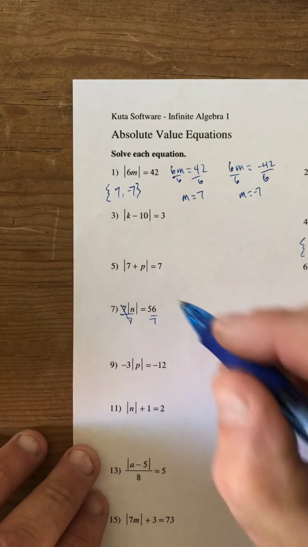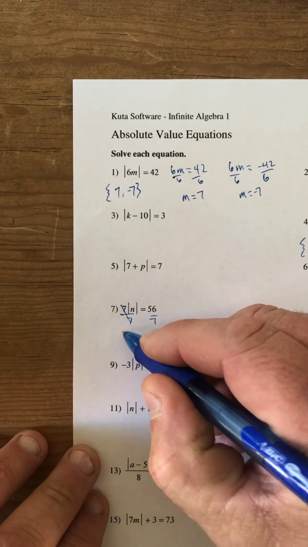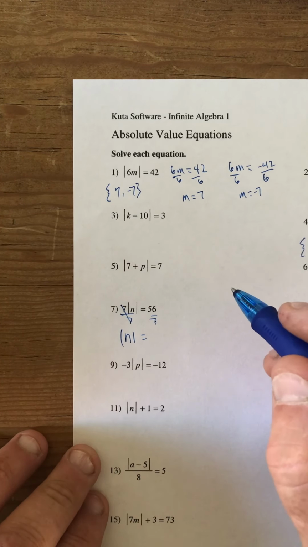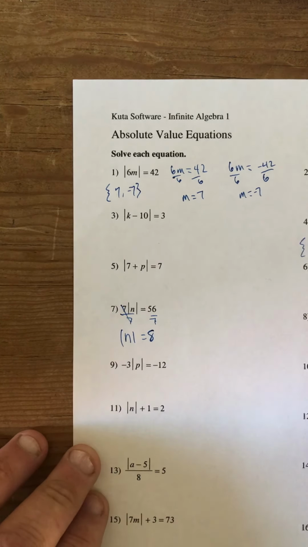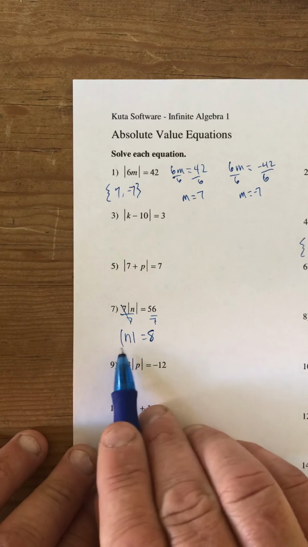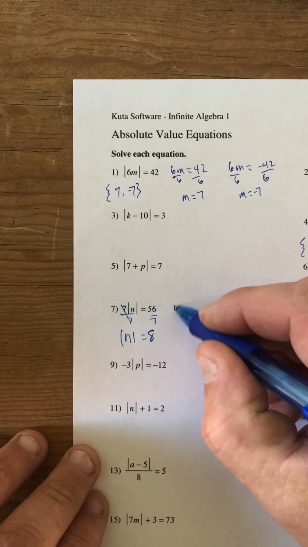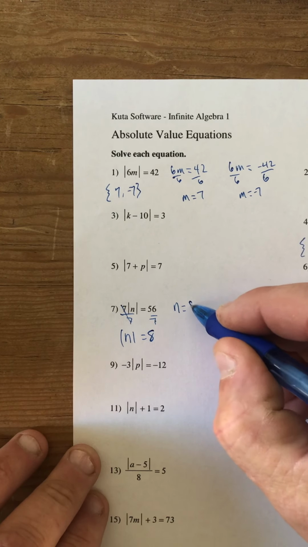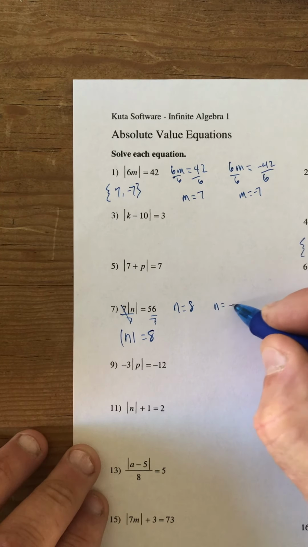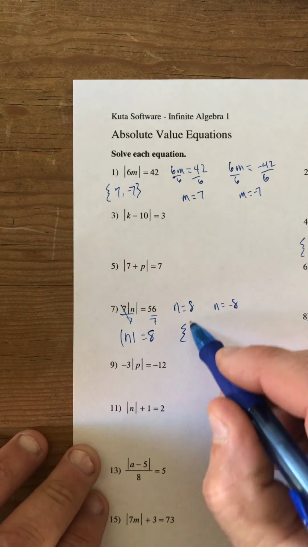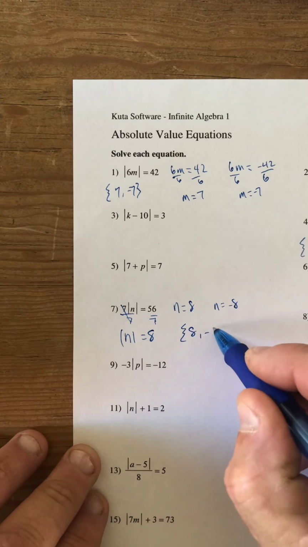So the 7's cancel, and I'm left with the absolute value of n equals 56 divided by 7 is 8. Now that the absolute value sign is isolated by itself, I can write my two equations. I can write n equals positive 8 and n equals negative 8. Since the variable is by itself, we already have our answers, positive 8 and negative 8.